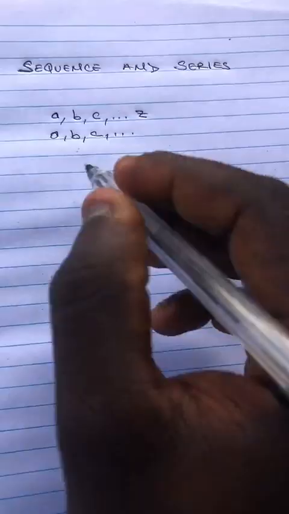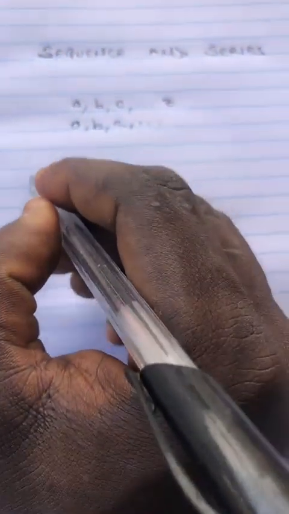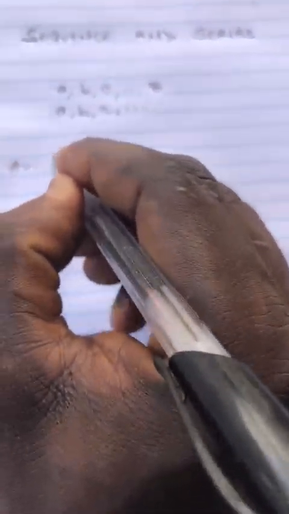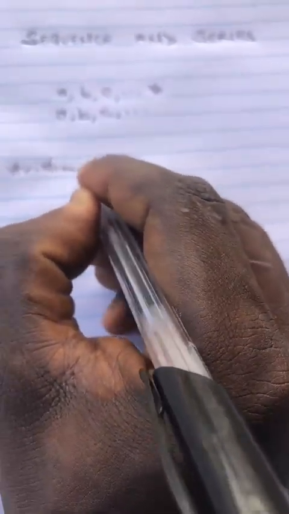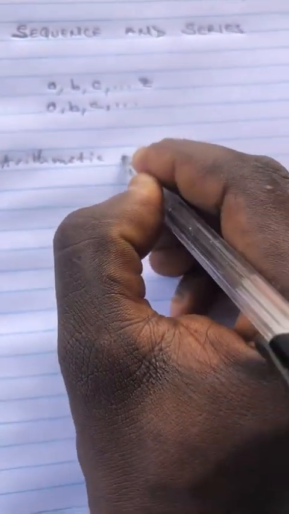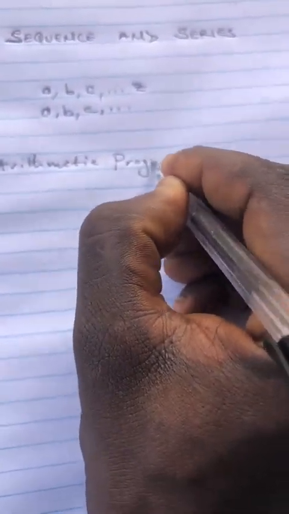Now in this series, we have arithmetic progression, geometric progression, and harmonic progression. But today we'll be talking about the geometric and arithmetic progression. Let's start with the arithmetic progression.